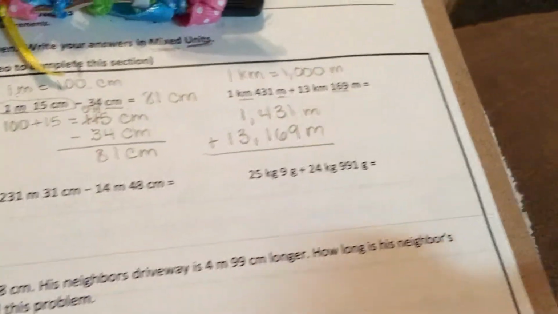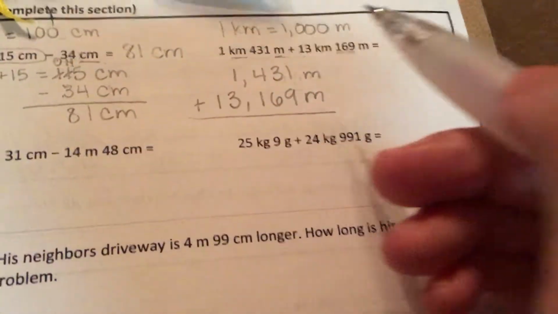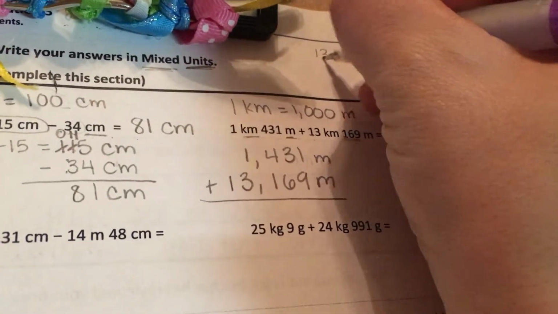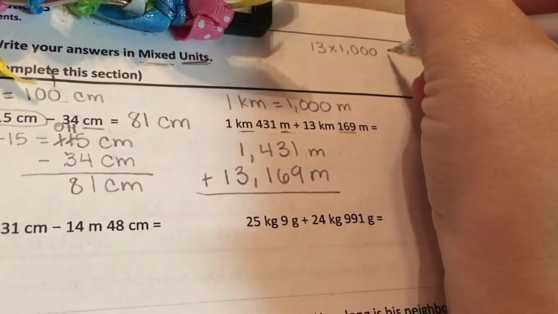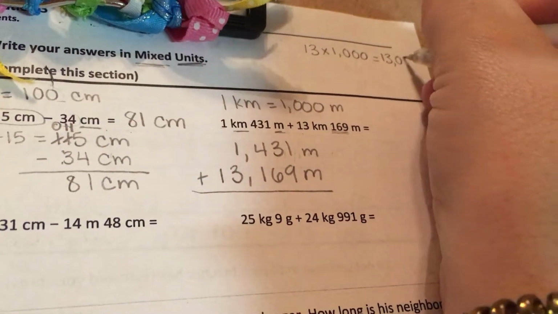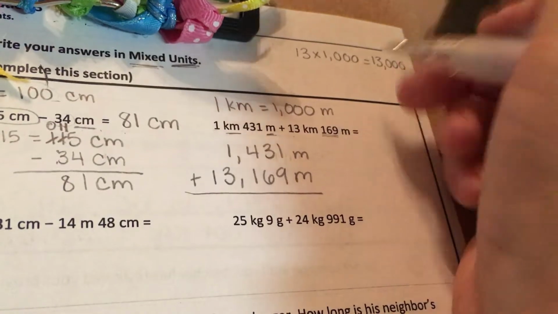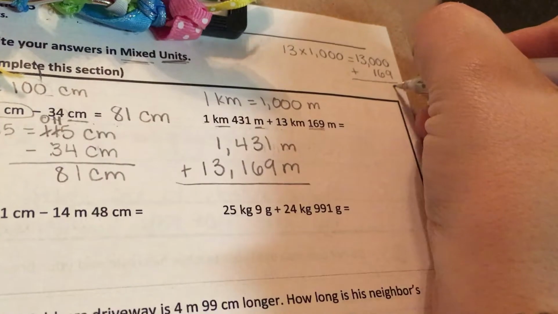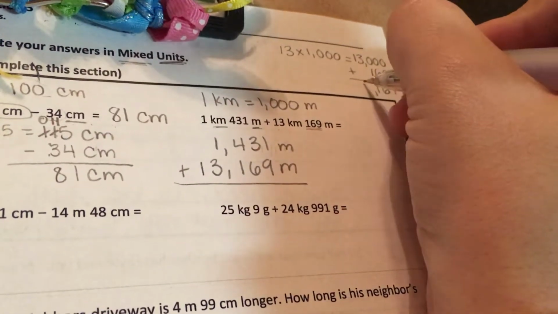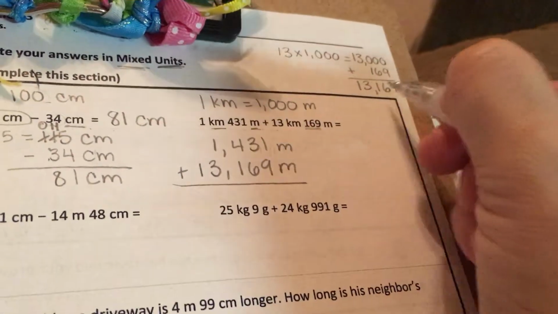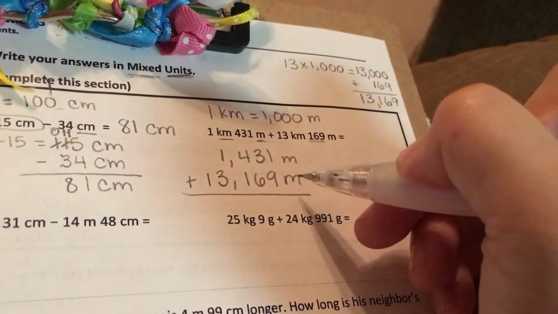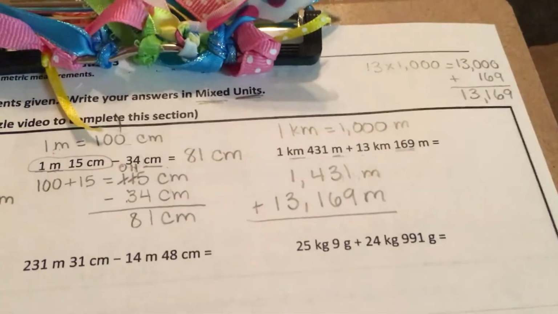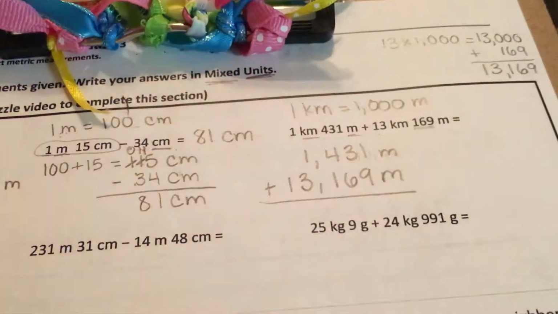And guys, if you needed to, you can totally write these out. You can say, okay, well, 13 times 1,000 is equal to 13,000. And then I have another 169. So I'm going to add that. That's 9, that's 6, that's 1, that's 3, and that's 1. You should get the same answer. I'm just doing more of it in my head than writing it out because you've had practice with it.